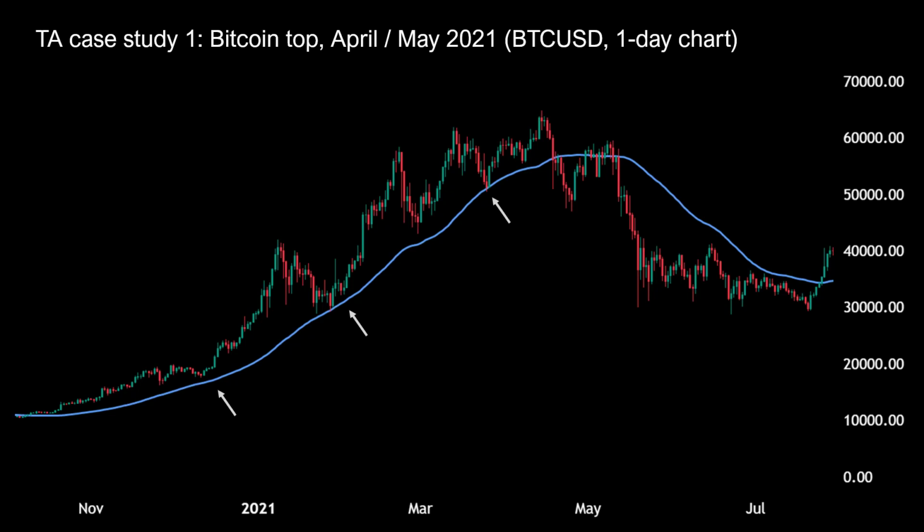We've got a whole video dedicated to moving averages later on, but for now, just know that this moving average is simply the average of Bitcoin's price over the past 50 days, and when Bitcoin was trading above this line, and the line had an upward slope, buyers were in control of the trend. But then something changed in April 2021. For the first time in a long time, Bitcoin finished the trading day below the 50-day SMA.